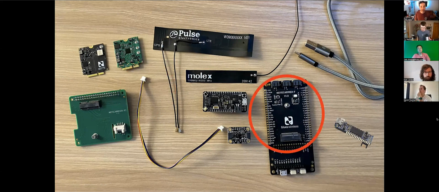Then we have the Notecarrier-F. So this is a development board that lets you connect a Notecard to the Swan together without any manual wiring. And TJ will show you all about that.